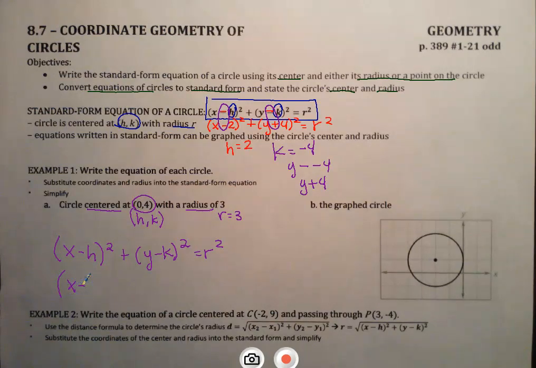X minus our h. The other thing you can remember is that the x and the h go together. When we look at this coordinate 0, 4, it's the same as an xy coordinate. So your h goes with the x value, and your k goes with your y value, because it's in the same place as the y. So we're going to have x minus 0 squared plus y minus, your k here is 4, squared equals our radius, 3 squared.